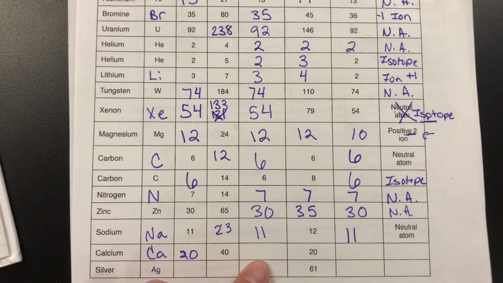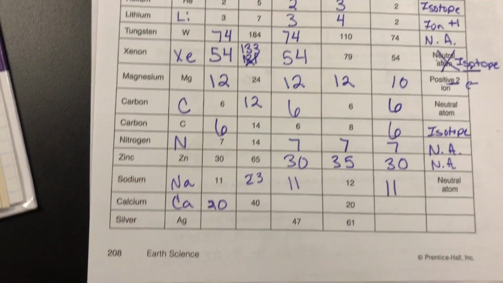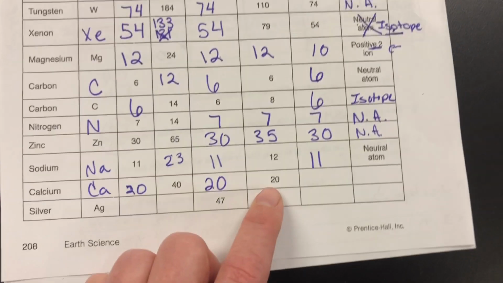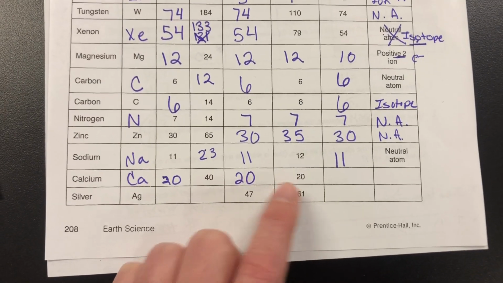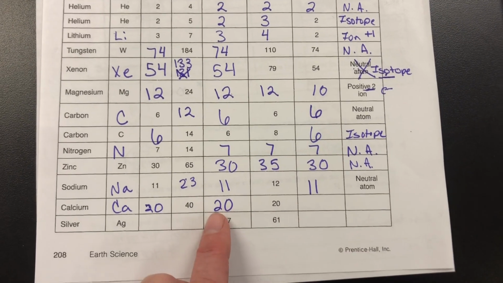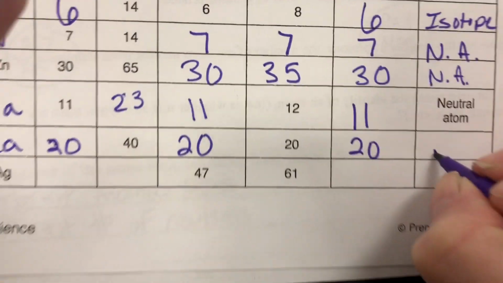Okay, so now we want the number of protons. The number of protons is equal to our atomic number, so that would be 20. Okay, it gives us the number of neutrons. Let's see if they add up. So 20 plus 20 is 40, so those add up. The number of electrons is going to equal the number of your protons. So that's 20, and that is a neutral atom.